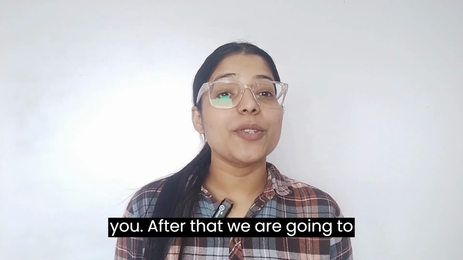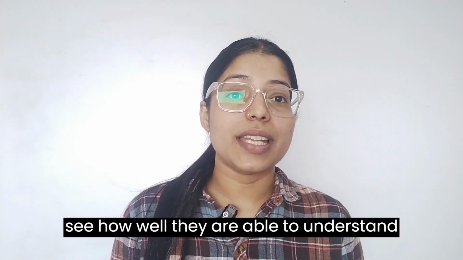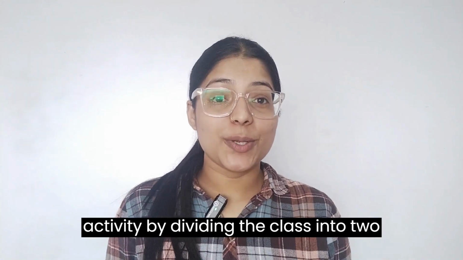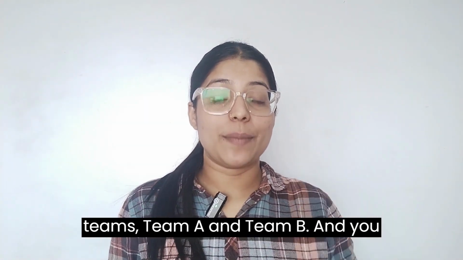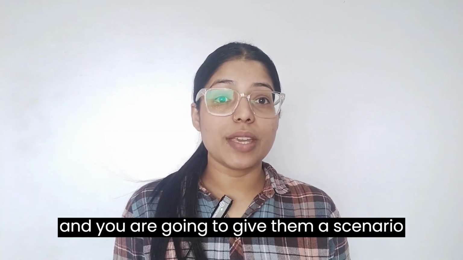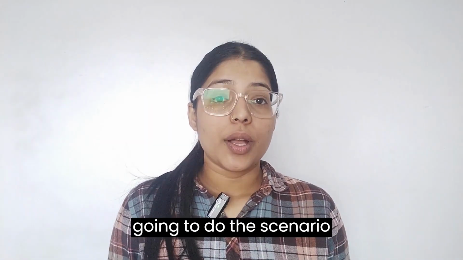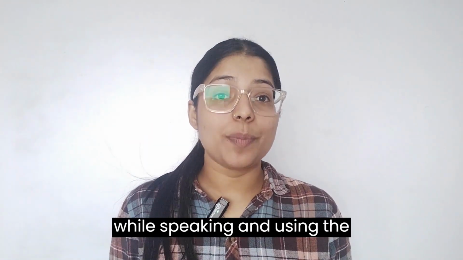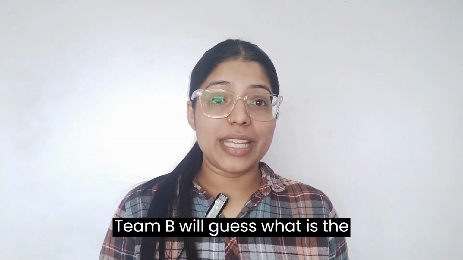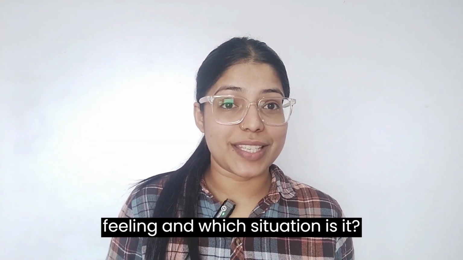After that we are going to play one activity to see how well they are able to understand intonation. So you will play this activity by dividing the class into two teams, team A and team B, and you are going to call two people from team A and give them a scenario written on a slip, and then they are going to act out the scenario while speaking and using the intonation properly. The other team, team B, will guess what the feeling is and which situation it is.